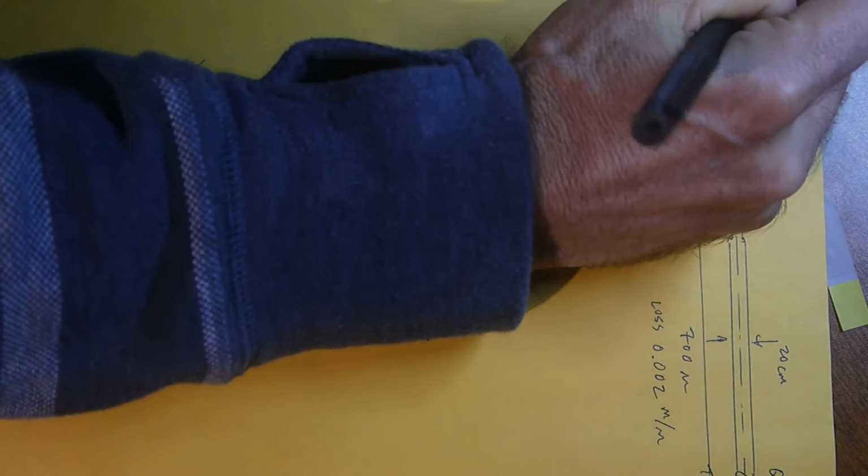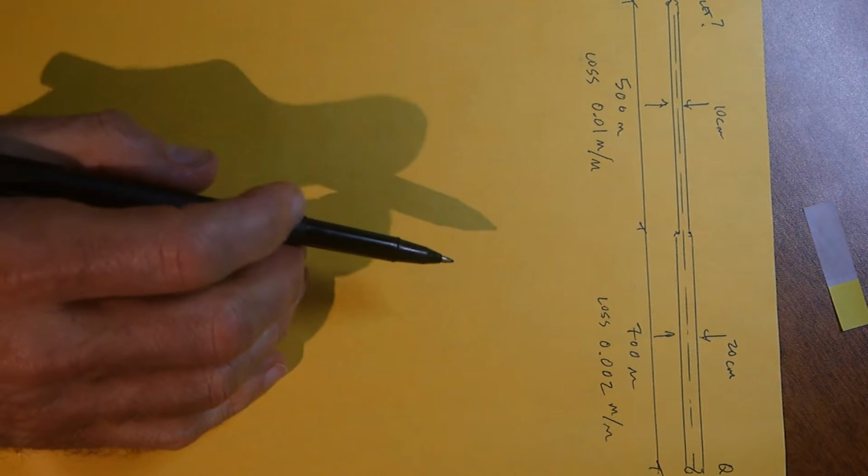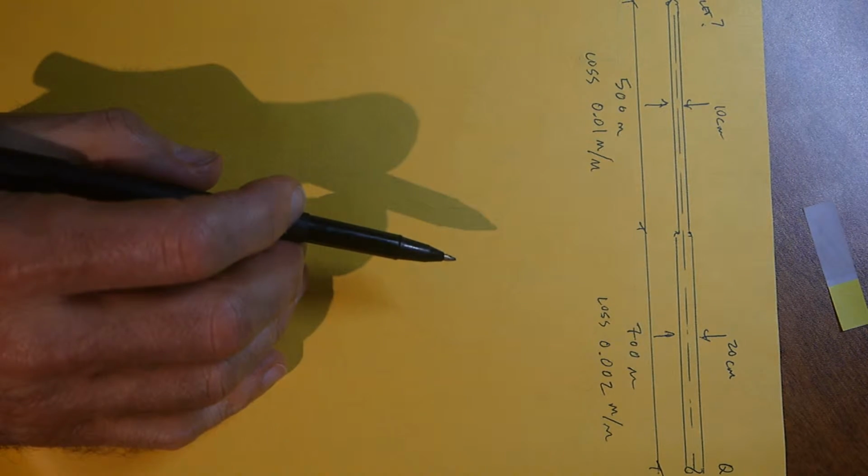Okay. So what we want to find out is what is the required energy going in, right? E inlet, question mark. This is not a real difficult problem.